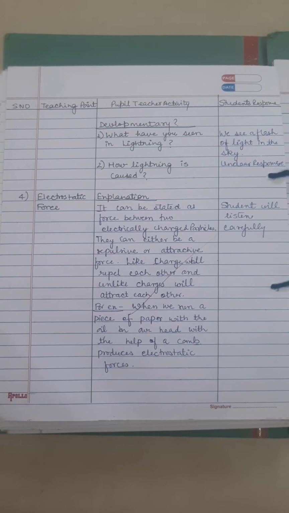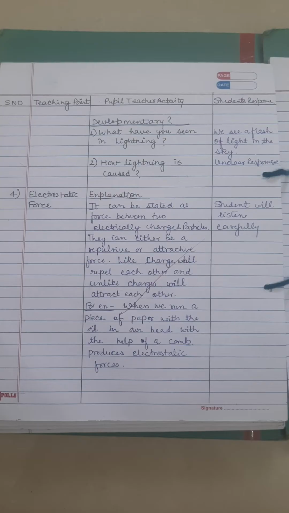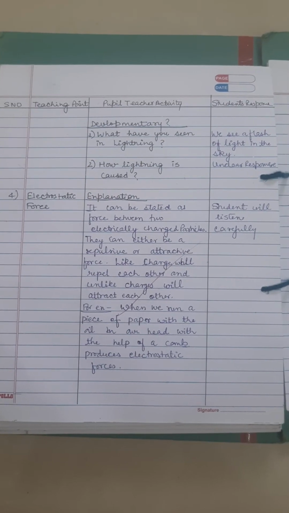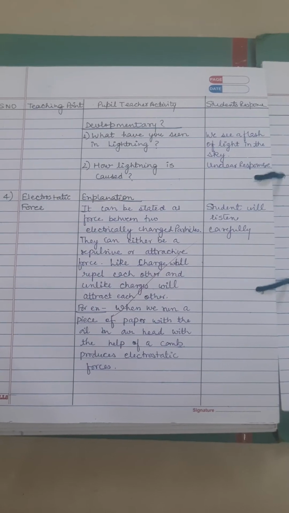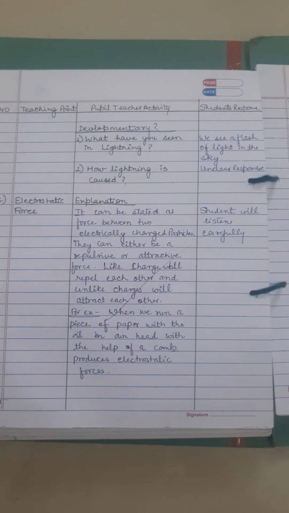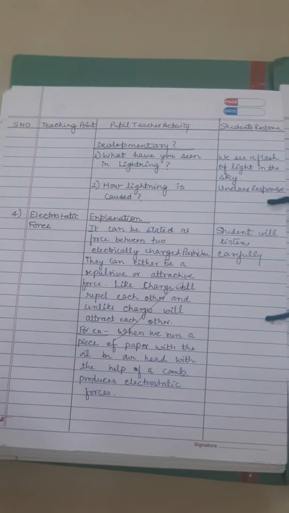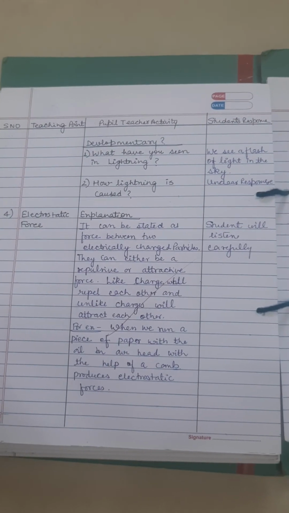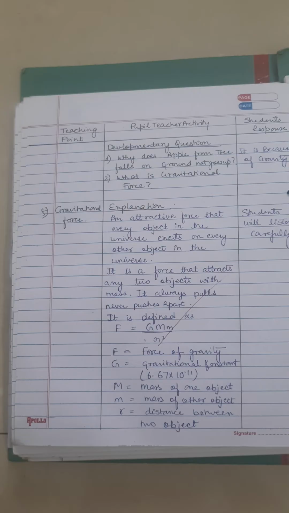Now the fourth teaching point is electrostatic force. Ask a developmental question: what have you seen in lightning? We have seen a flash of light in the sky. Second question, how is lightning caused? No clear response. The teaching method uses the question answer method. Then you have to explain about electrostatic force. And this is the material aid and the last one is blackboard work.